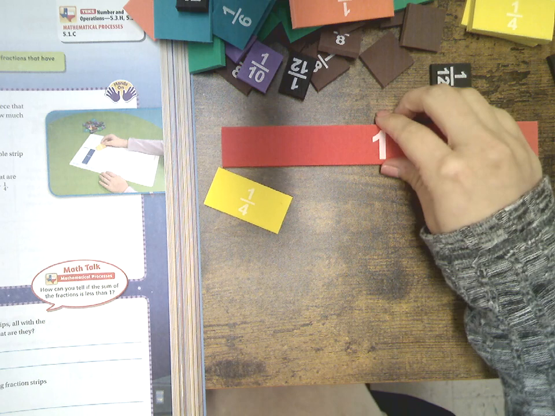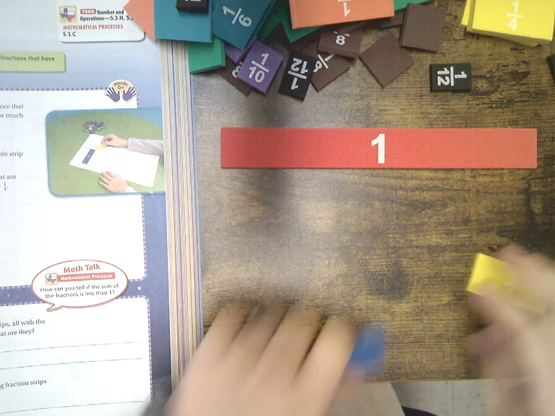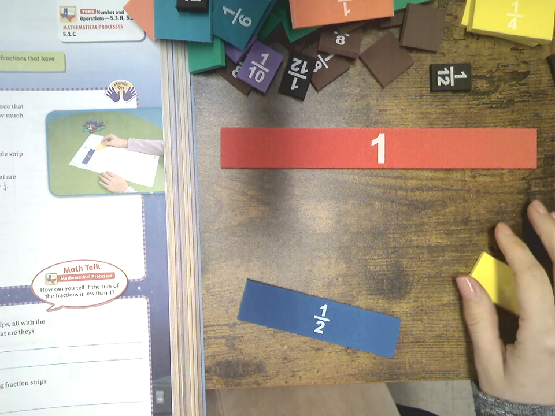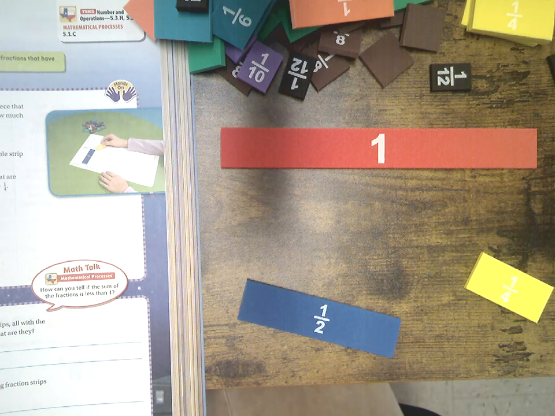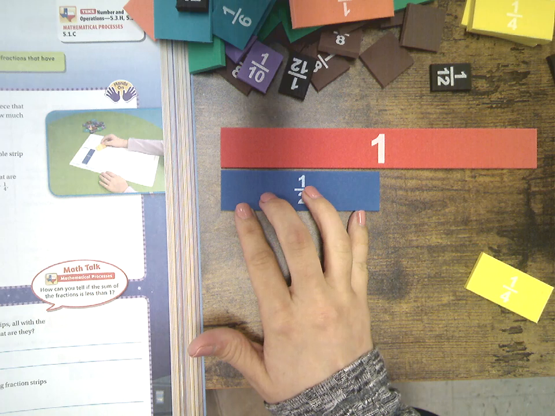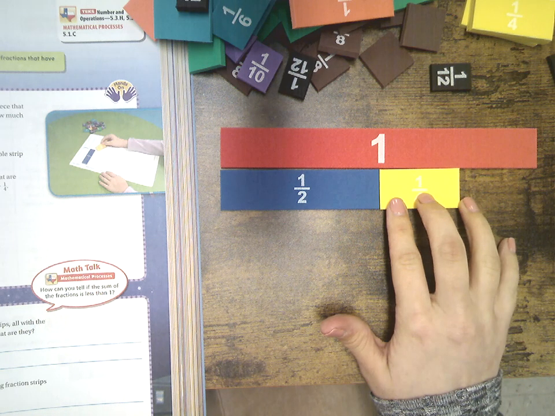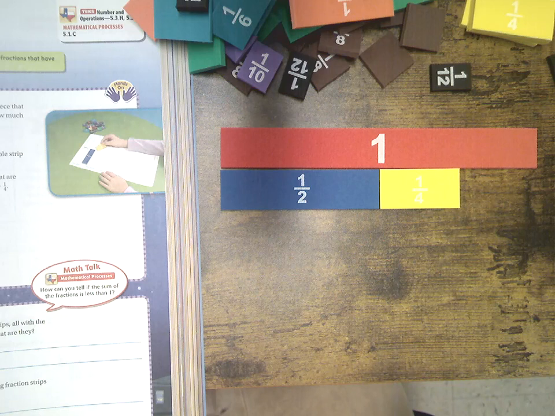used. So I'm going to use this one whole to mark where I'm starting from, okay? Using that, I'm going to line up my 1/2 underneath it, and then my 1/4. I'm putting them side by side because in this case, I am going to be adding.